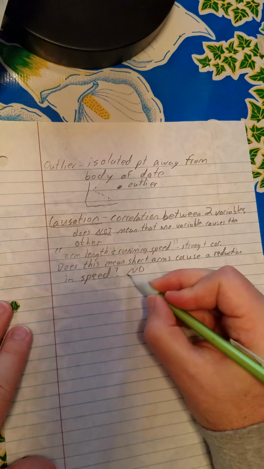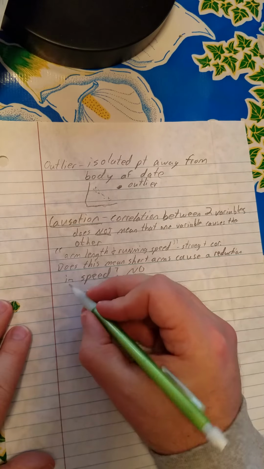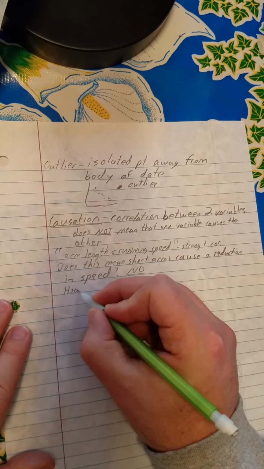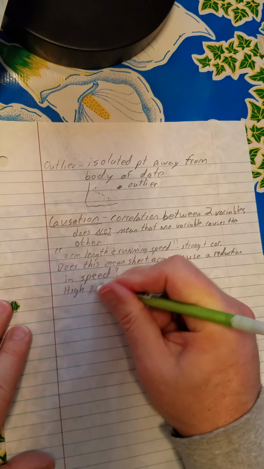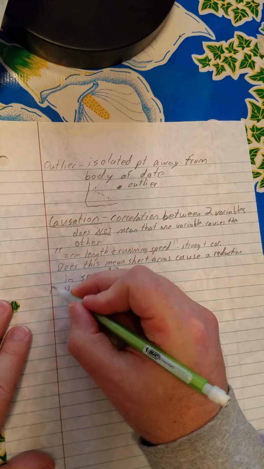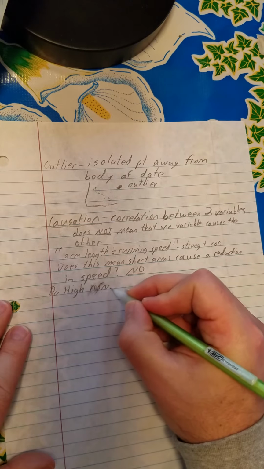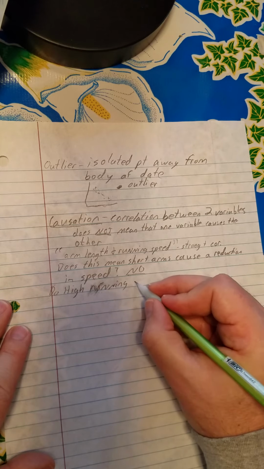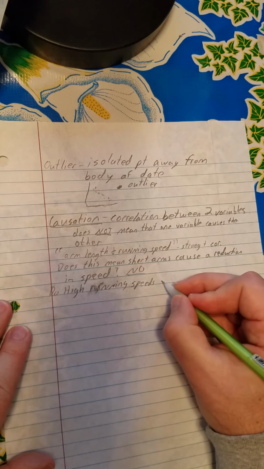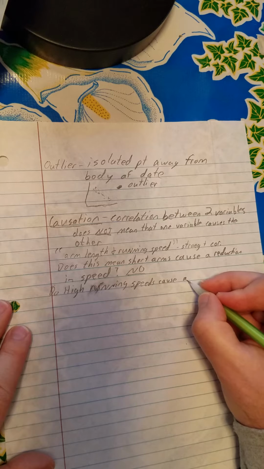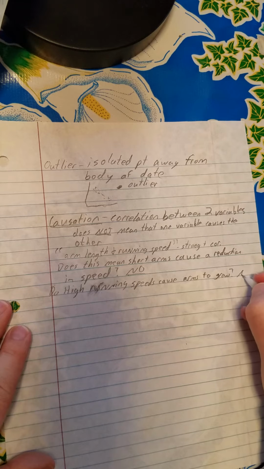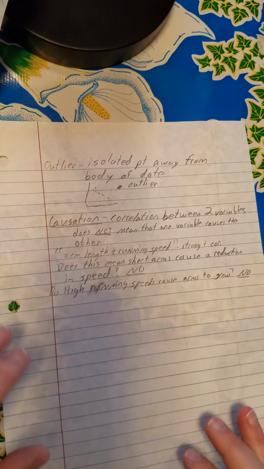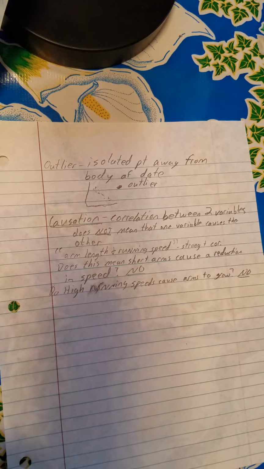Hopefully you would say no. Or do high running speeds cause arms to grow? And that's even worse. No, definitely not. So there could be other variables that led to the strong correlation. Maybe their age.